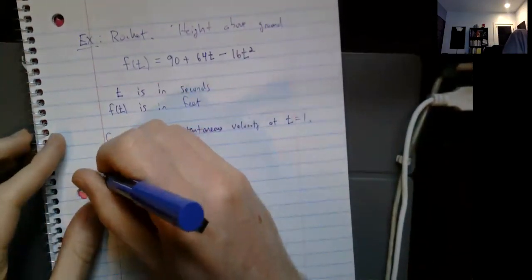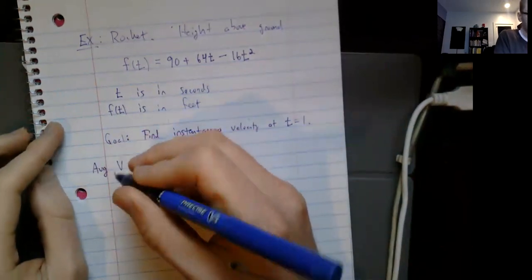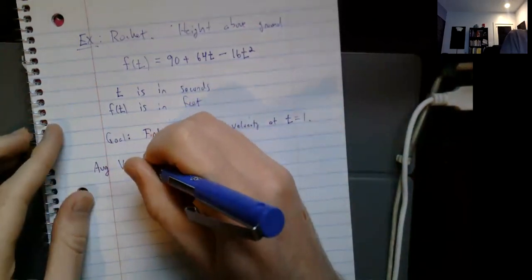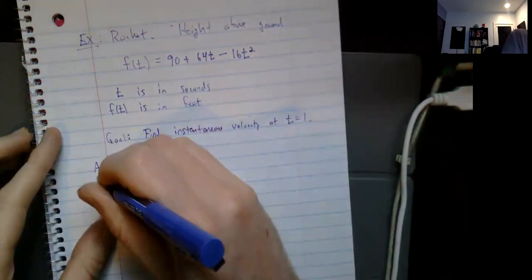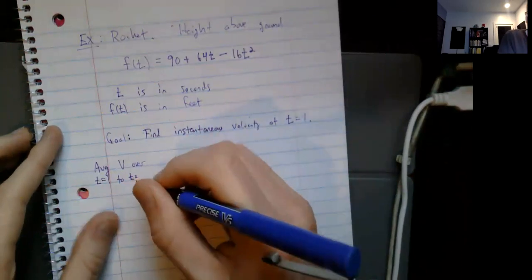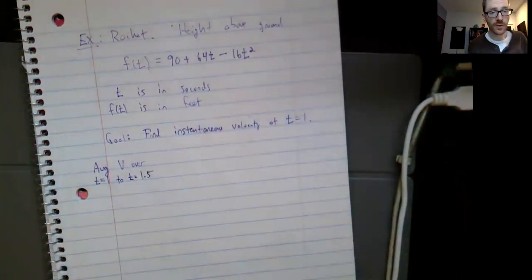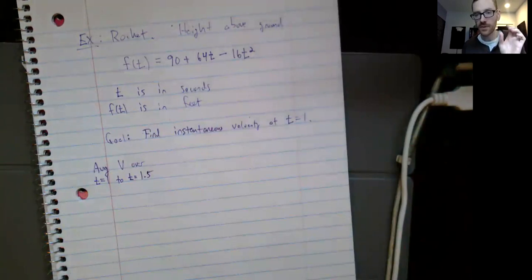So let's start with the average velocity over the time interval t equals 1 second to t equals 1.5 seconds. Okay, that's already a pretty short interval of time. That average velocity that I compute is going to be an approximation of the instantaneous velocity.